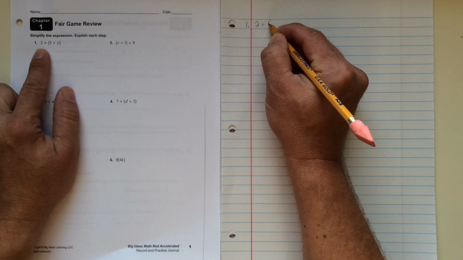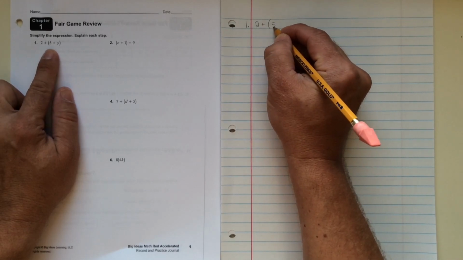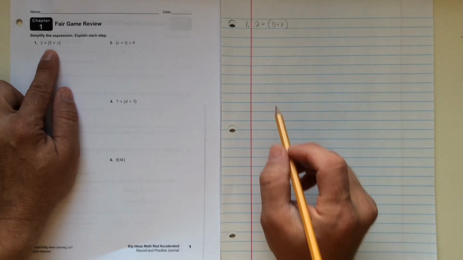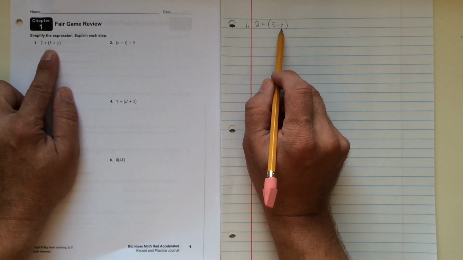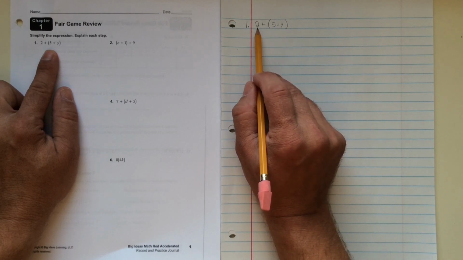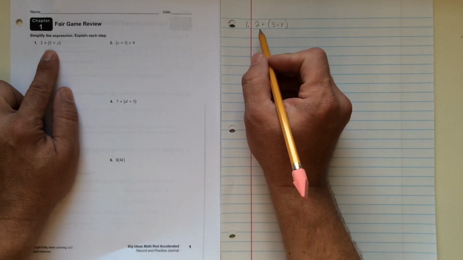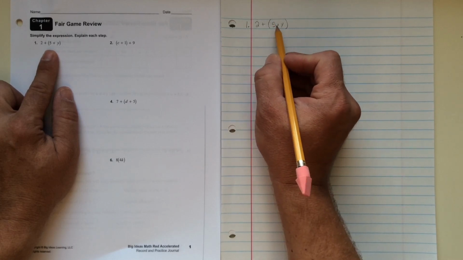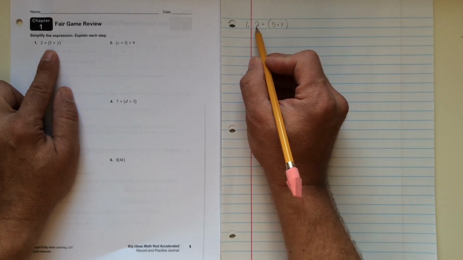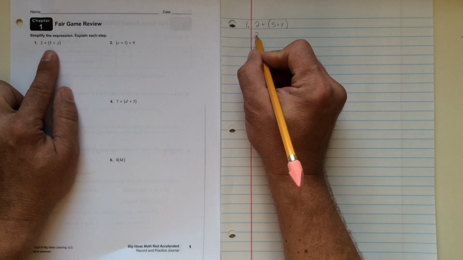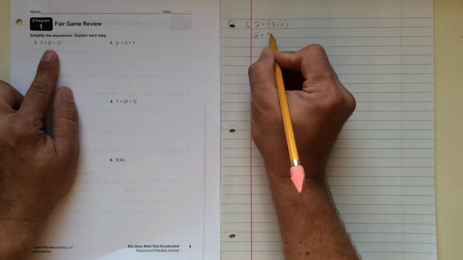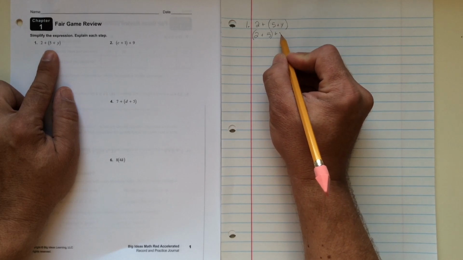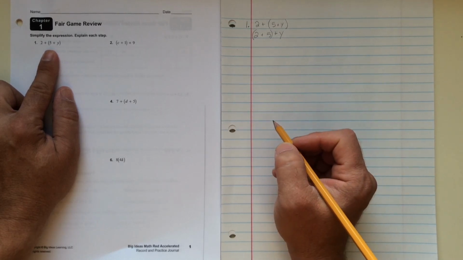2 plus, and then in parentheses, 5 plus y. Well, hopefully you remember we can only combine like terms. This is a y term. These are constants. And when we're adding, everything's addition here, we can regroup. We don't have to add these two first. We can actually move those parentheses here. This is called the associative property of addition.